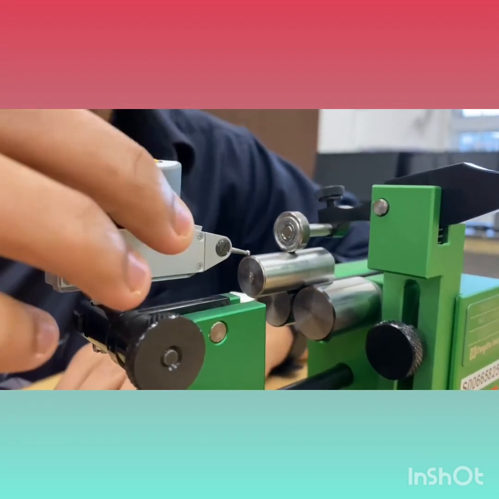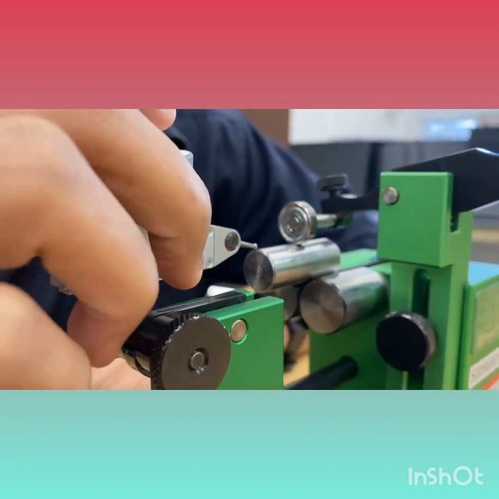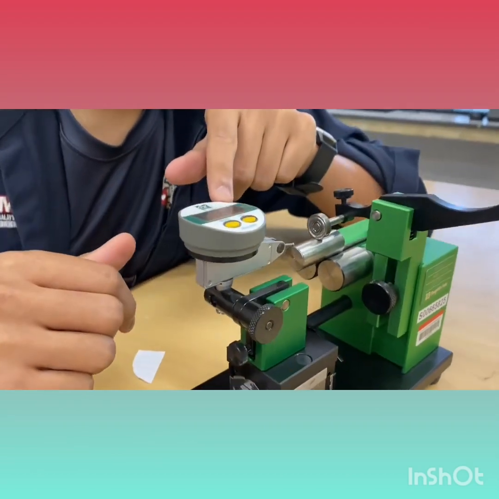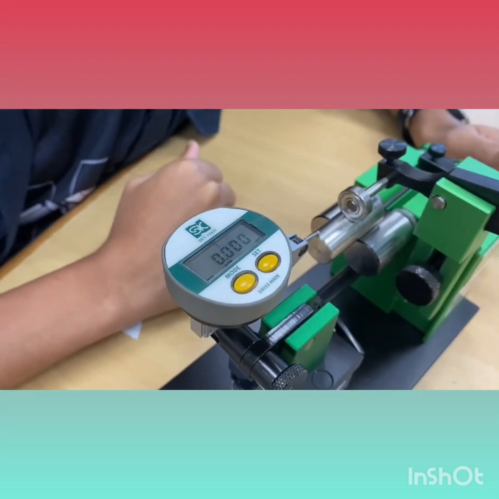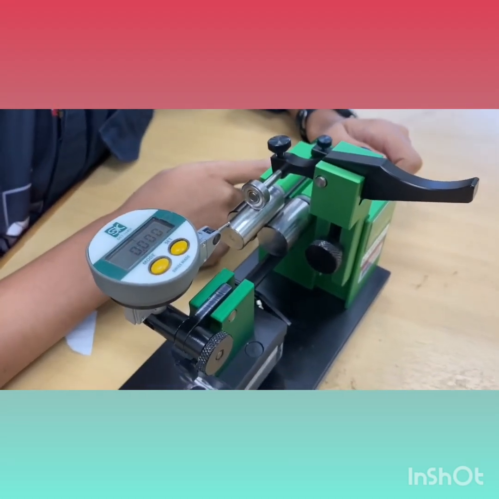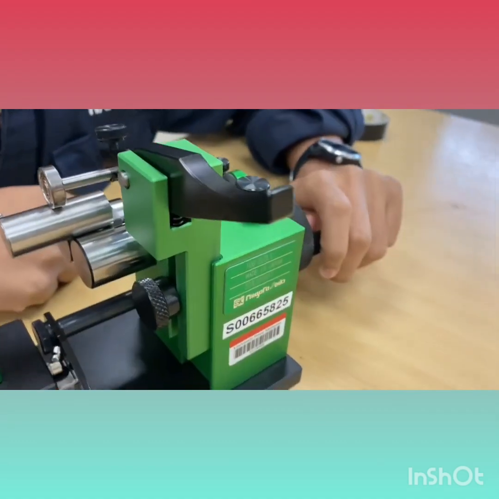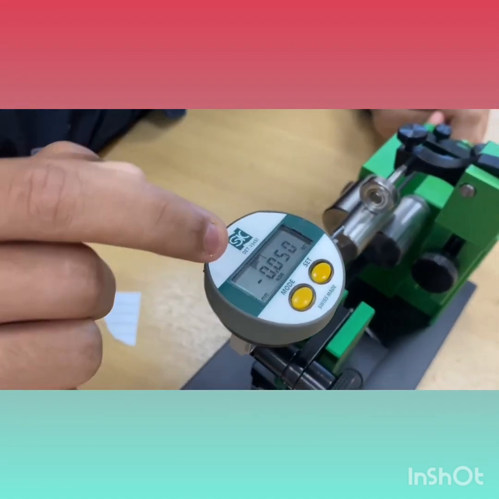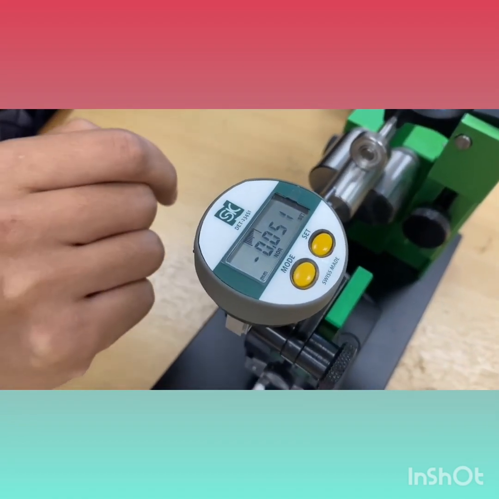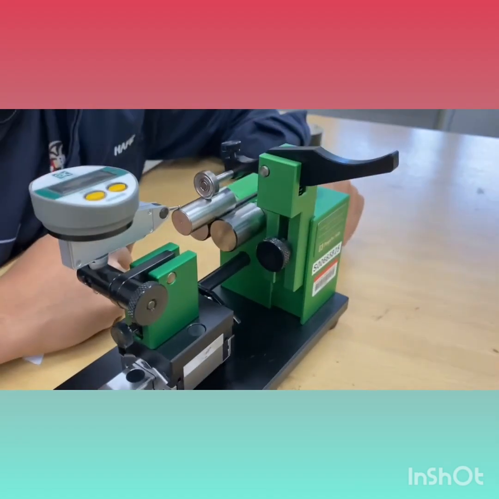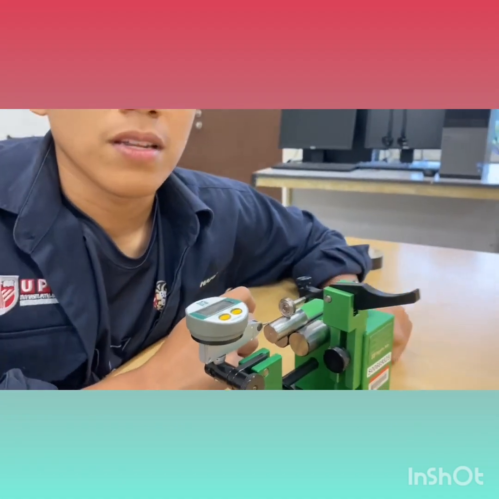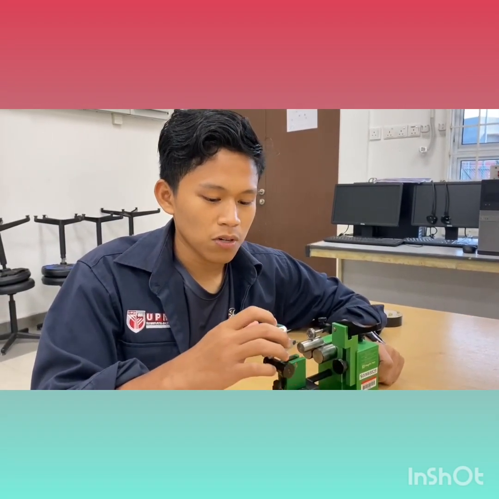Next, after you touch, you need to reset it to 0. As you can see here, it is 0, and now we can start the experiment by pushing this knob here. We will see that the value starts to rise when we start pushing this knob. From this value, we can get the maximum and the minimum for the roundness of the object. I think that's all for this experiment.